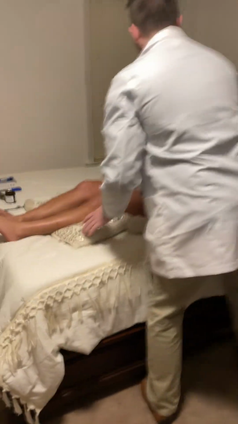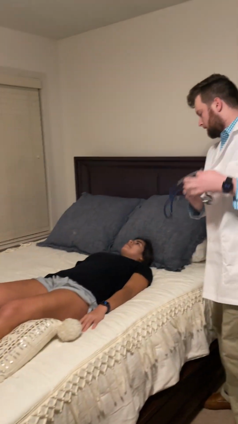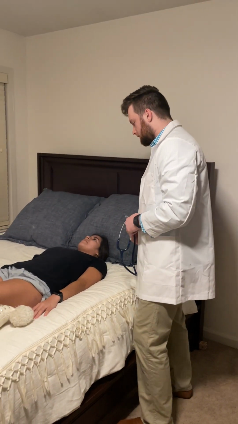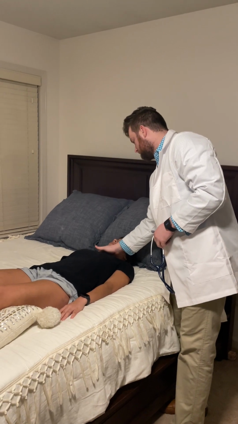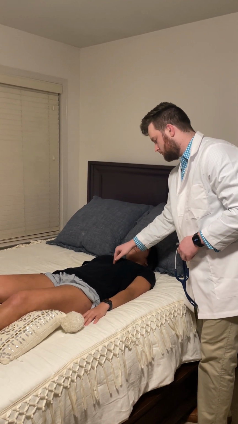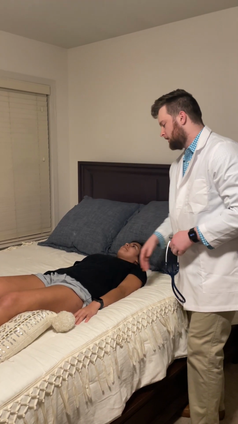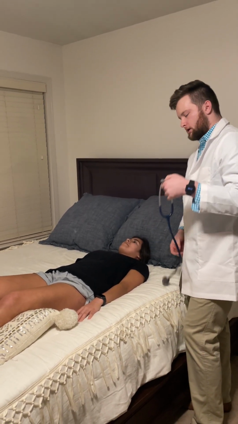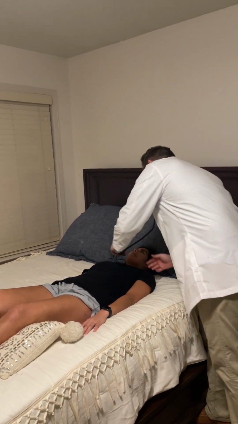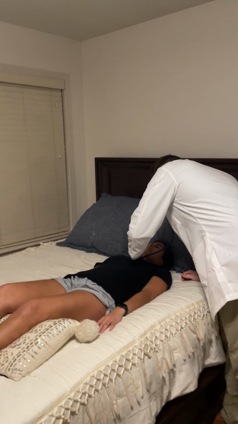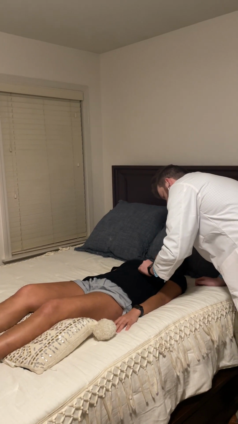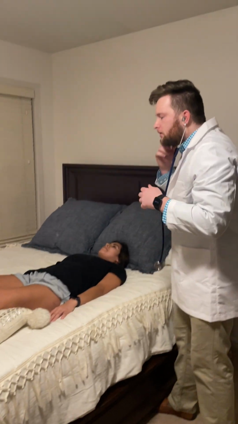Inspecting for any heaves or lifts, and then I'm going to palpate each auscultation spot again. Okay, and then I'm going to re-listen to all locations once she's laying flat. Okay, and then I'll do it with my bell.